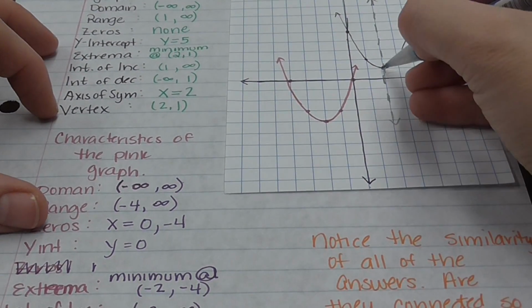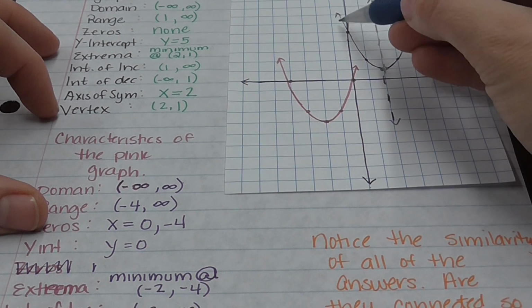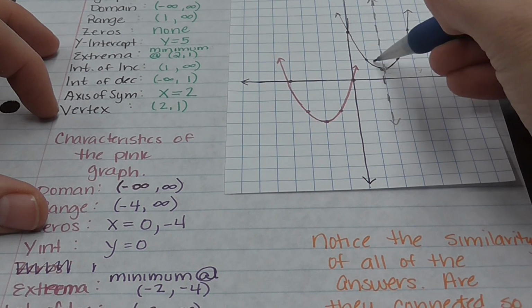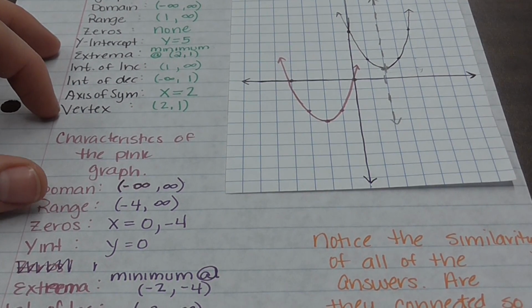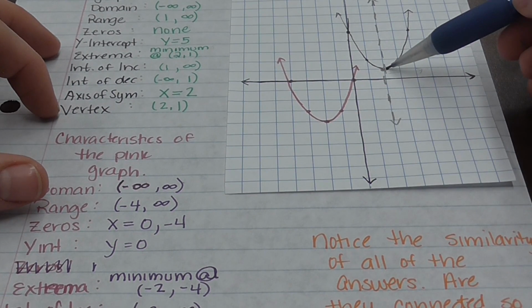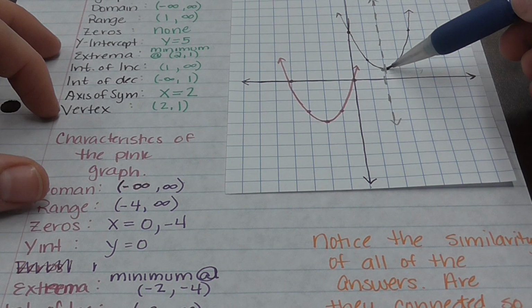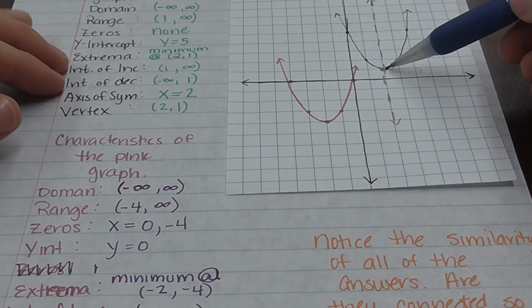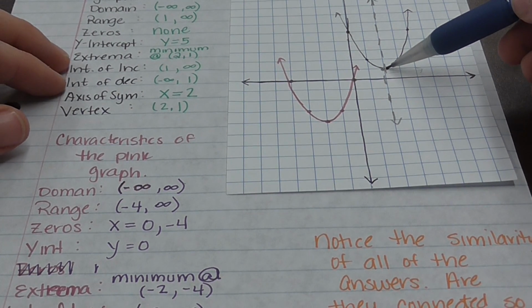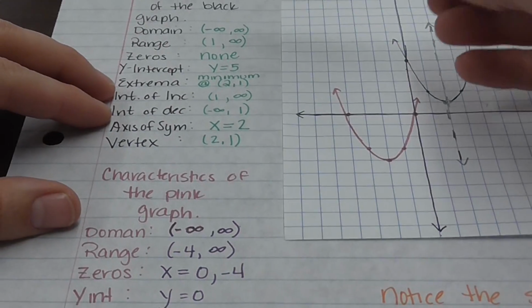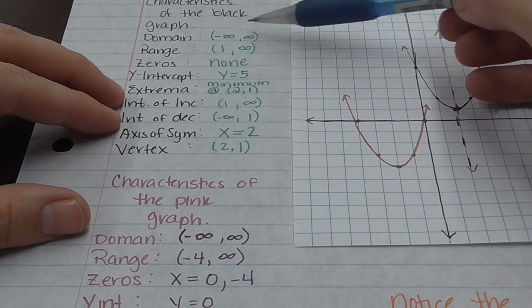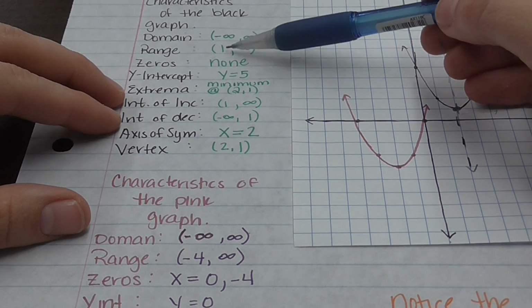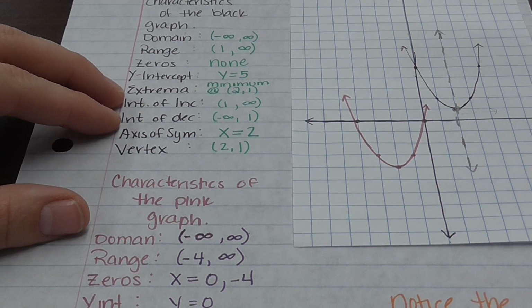And then your vertex is the point where it changes direction. So we're in a decreasing pattern, and then we stop here and turn around and go back to increasing again. Out of all of these, your vertex and axis of symmetry will be the easiest to remember. Typically the hardest parts to get are the interval of increase and decrease. What you've got to look at though is your domain, you're splitting your domain in half at the x value in your range.